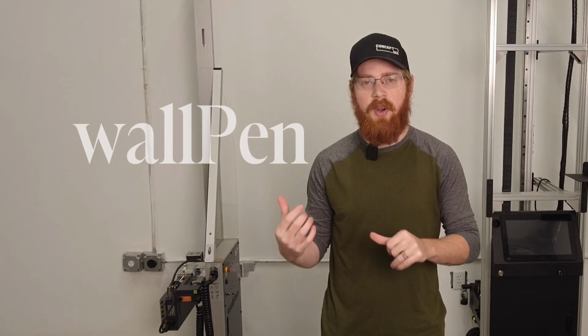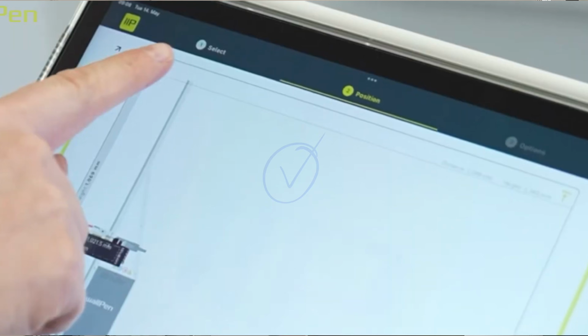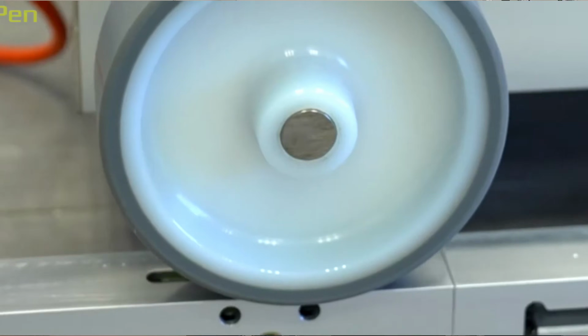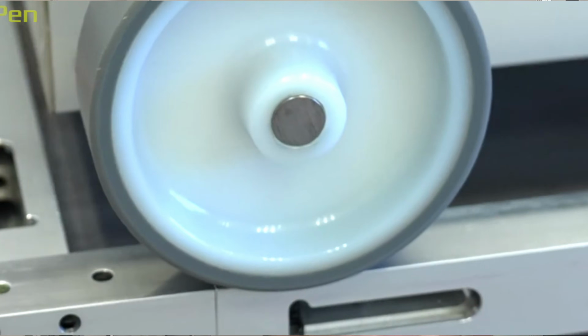Now, the wallPen uses their own proprietary app that you run on a tablet, computer, or phone to control the machine. The phone UI I wouldn't really recommend, but it works great on a tablet and laptop. And you gotta hand it to wallPen on this one. It's really clean. It feels really friendly opening it up, and it's easy to navigate around and change your settings.